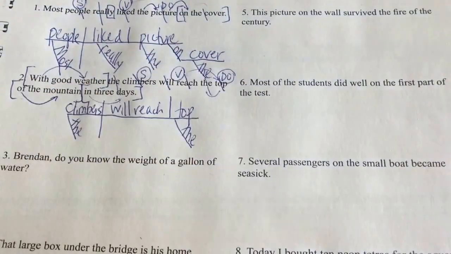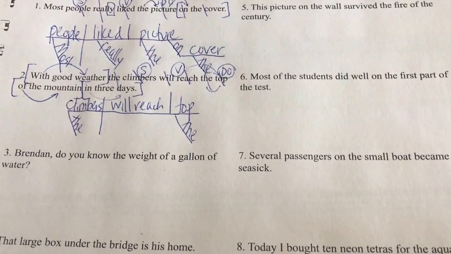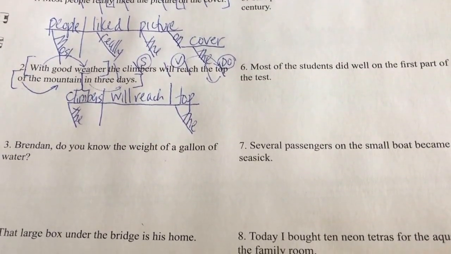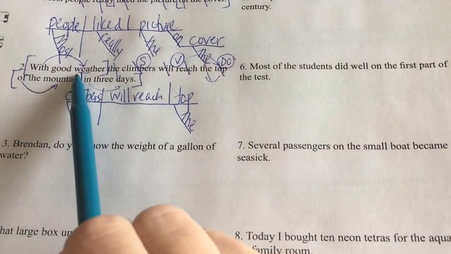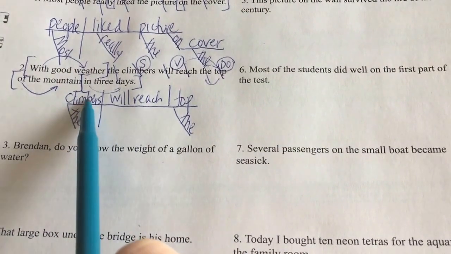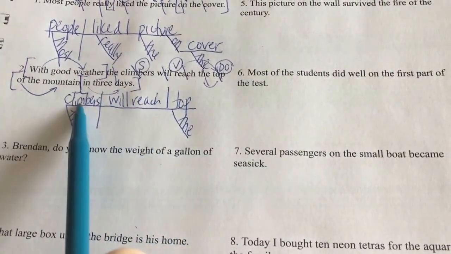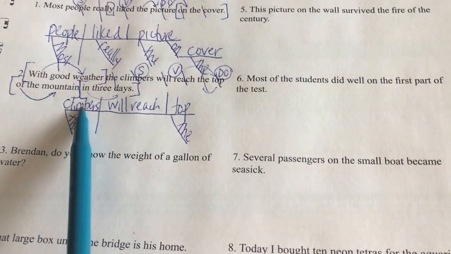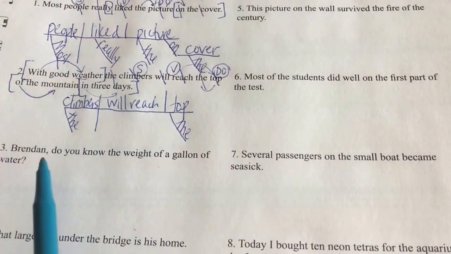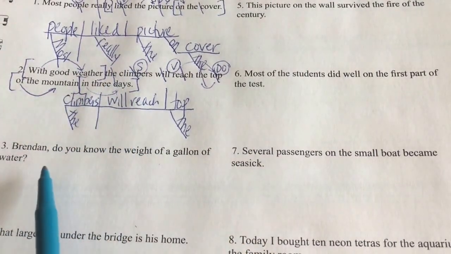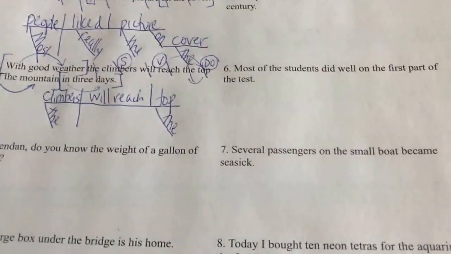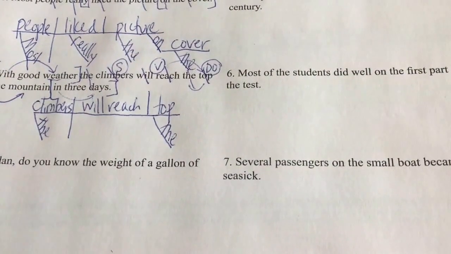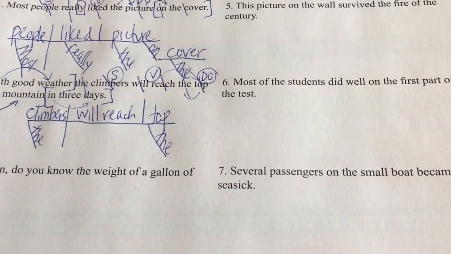So now once we go through there, we need to figure out our prepositional phrases and identify where they're going to go. Now in this particular case, we have adverb phrases as well as adjective phrases. So when we look at with good weather, I usually go through the baseline, see if there's any prepositional phrases, which words they will be describing. So do any of the prepositional phrases tell us more about climbers? With good weather, well, that doesn't tell us about climbers. Of the mountain, in 3 days, that's not going to tell us about climbers either. So when we look at will reach, for our adverb questions, how, where, when, why, to what extent, and what manner. So they will reach in what manner? Well, they're going to reach it with good weather.